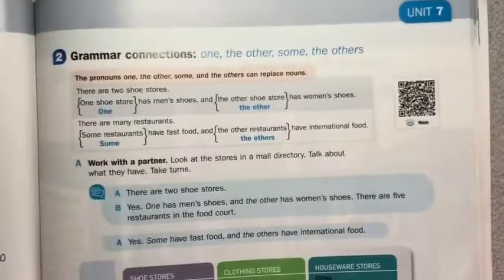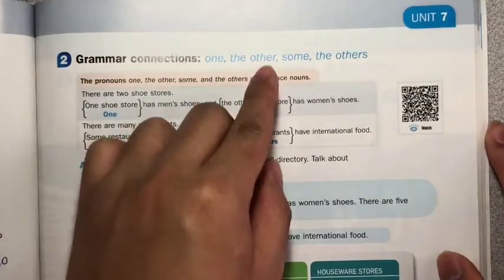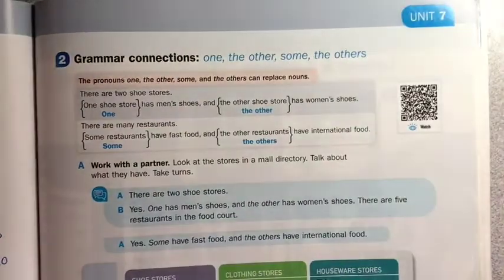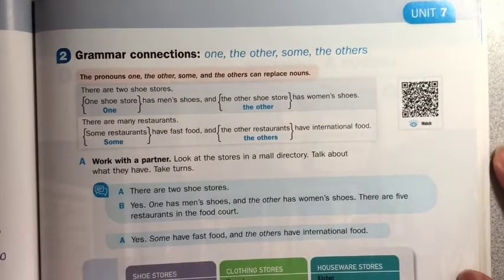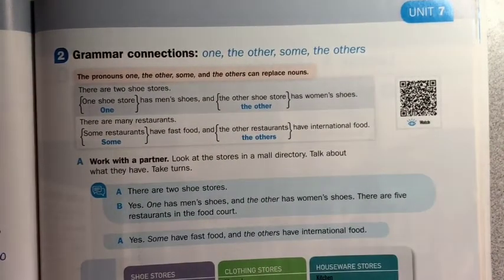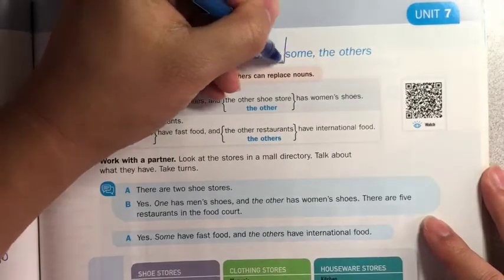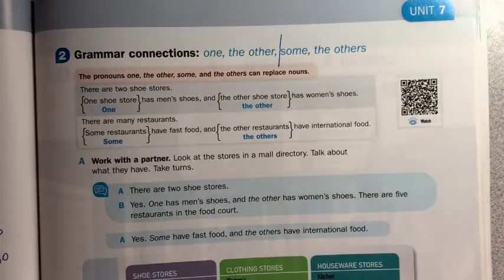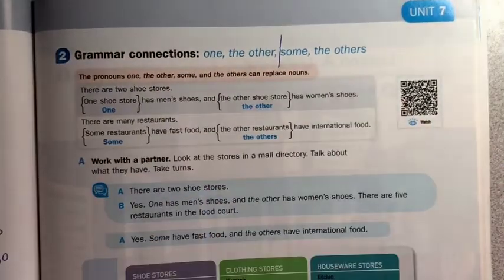Alright, we're going to finish lesson F. Lesson F is on page 94, but we're going to page 95. So on page 95, we're going to learn the words one, the other, and some, the others. So, we have one and the other, and then we have some and the others. These two are separate, okay?